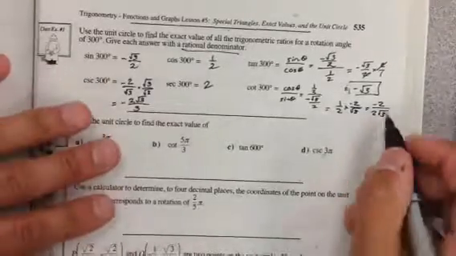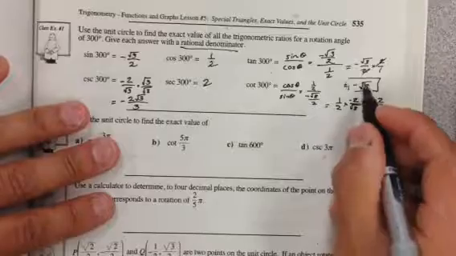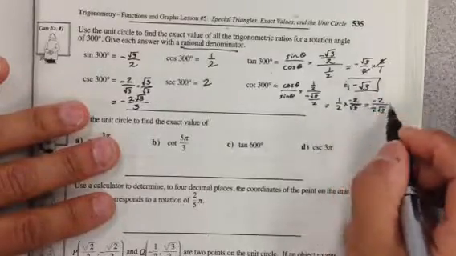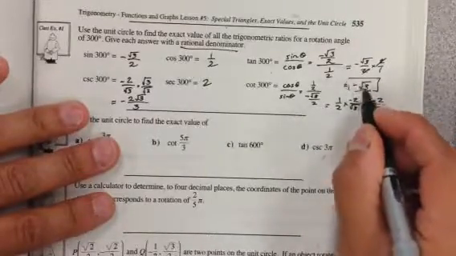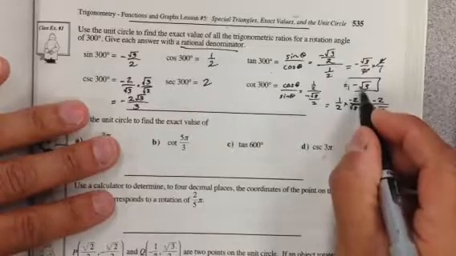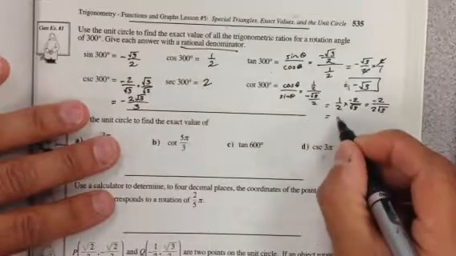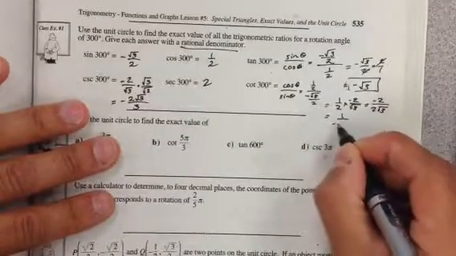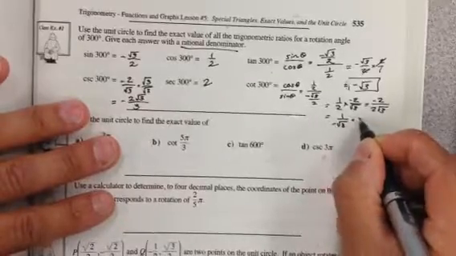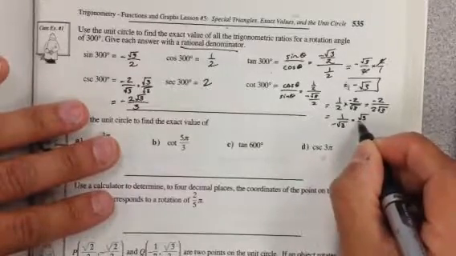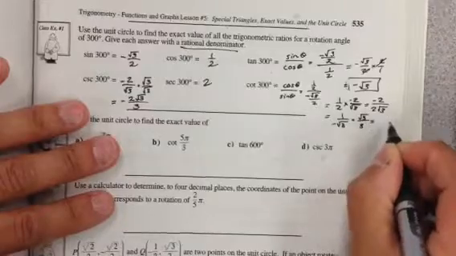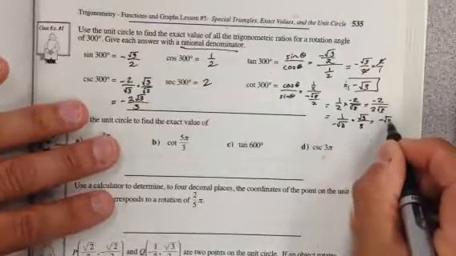It's going to be way faster, but we'll end up with the same answer. If we look at the reciprocal of negative square root 3, I'm going to end up getting 1 over negative root 3 times root 3 over root 3, which would give me negative root 3 over 3.